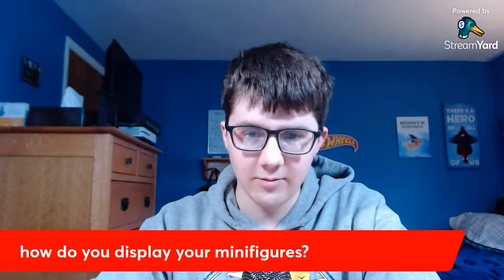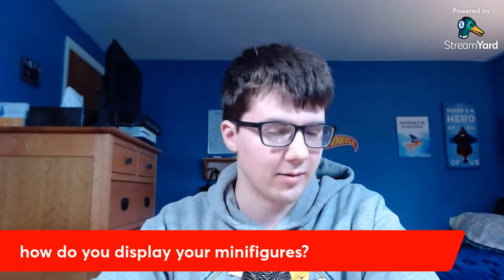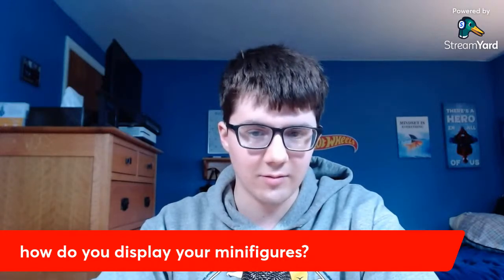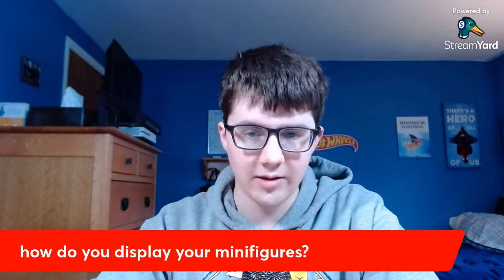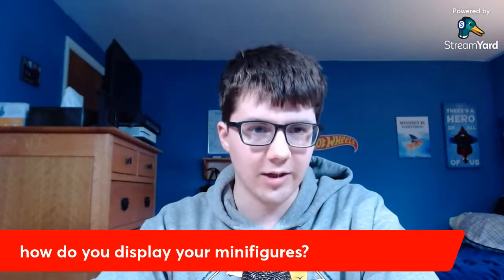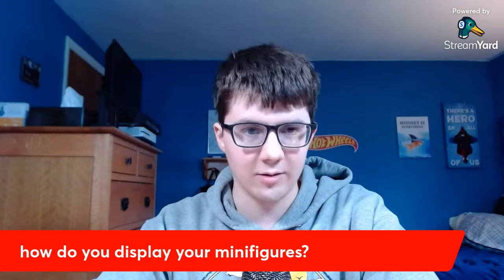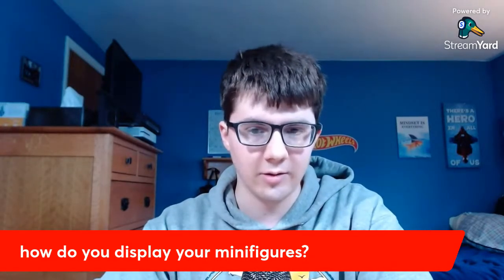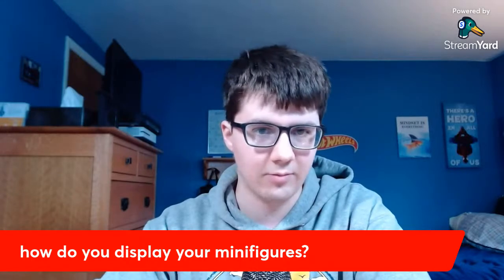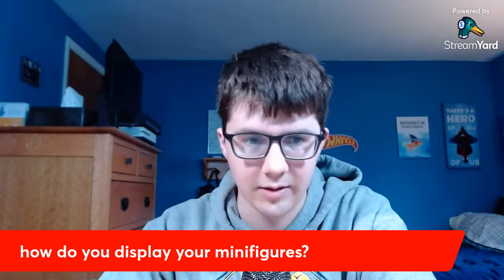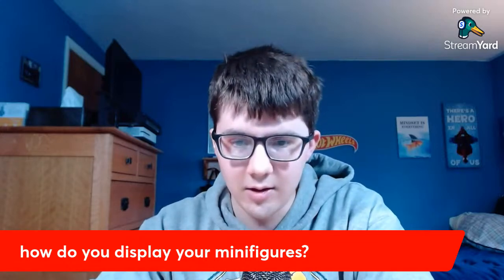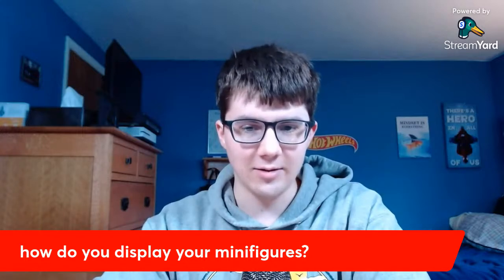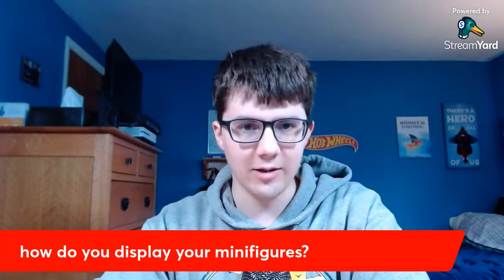I have them on the shelf. Nice. That's how I do mine too. Don't have minifigures. I would use the cases you have. These cases are good because they hold a good amount of minifigures if you have a good amount. Well, I have several. I would make the display like from our collaboration. Yep, that's another way to do it.